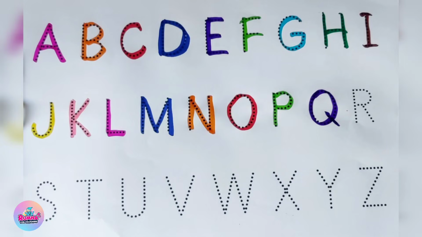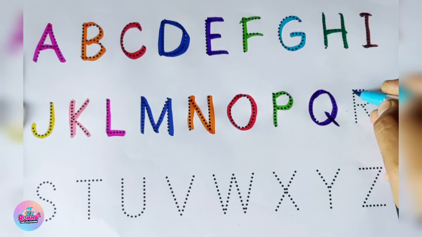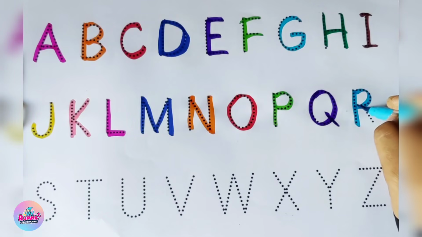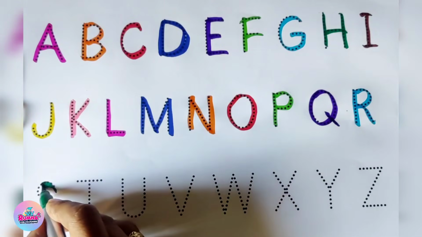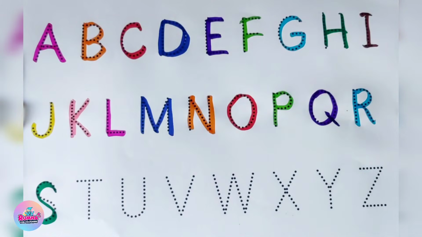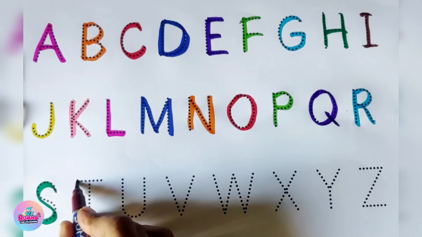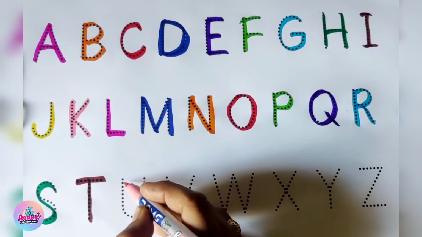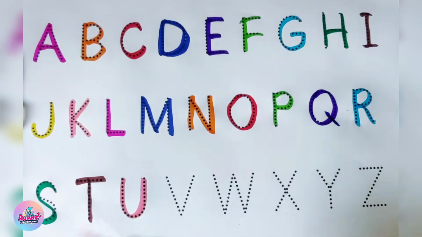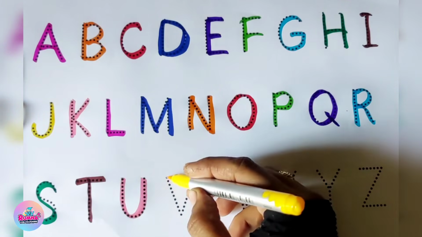Then letter R. R for rabbit. This is letter S. Tell me which animal comes with letter S? Yes, it's snake. Then letter T. T for tiger. Then letter U. U for unicorn. Then V.